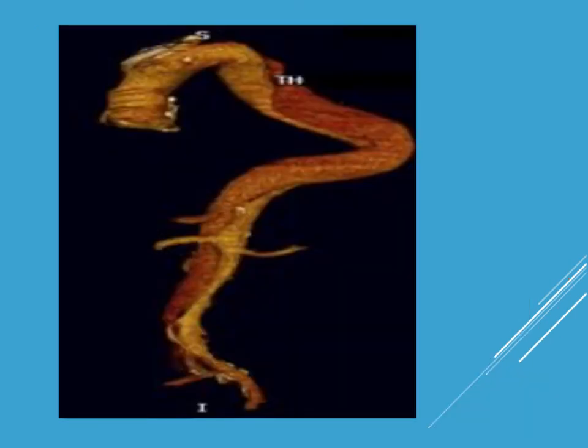The next one, this is where you can actually see the aorta, and this is a CTA. You can see this is not a normal aorta. Look, on this side you have a bright red. On this one, not so bright. This is the false lumen.